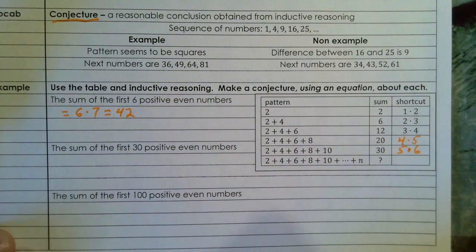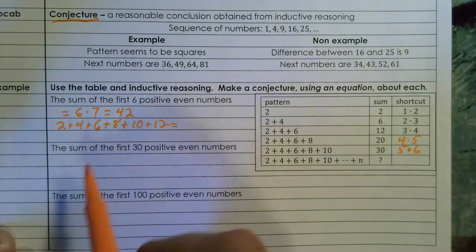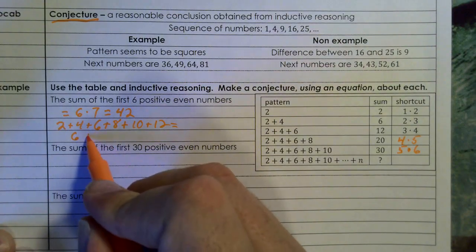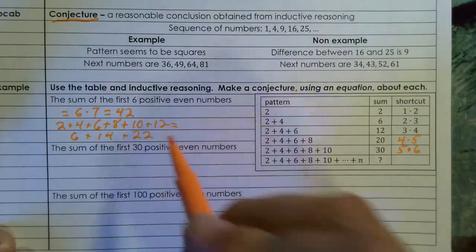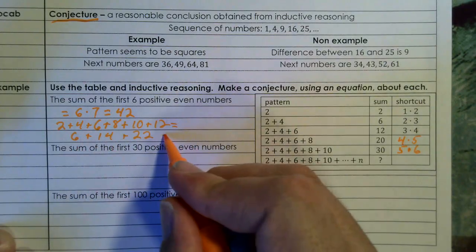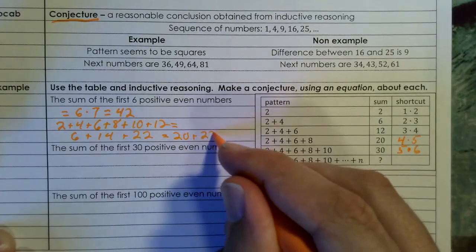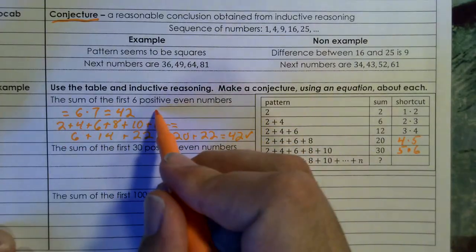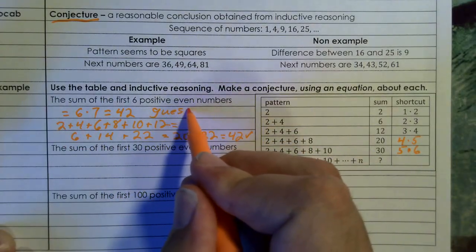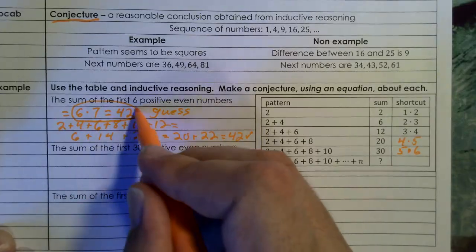We could check that by adding up all those numbers. So here's our first 6 even numbers. So let's see, that's 6 plus 14 plus 22. So this is the same as 20 plus 22. Hey, that worked. Cool. So we made a guess, and our guess worked. So this is our conjecture there.